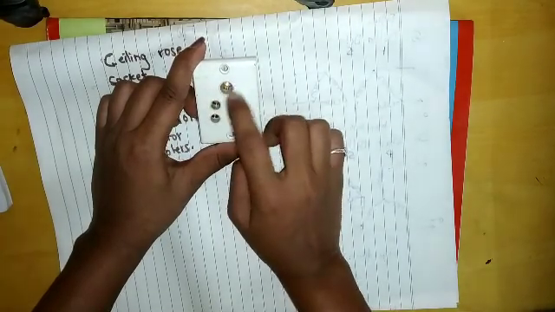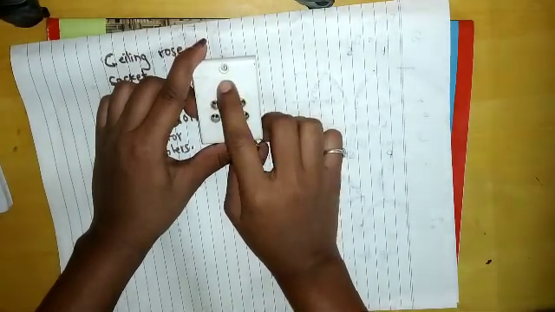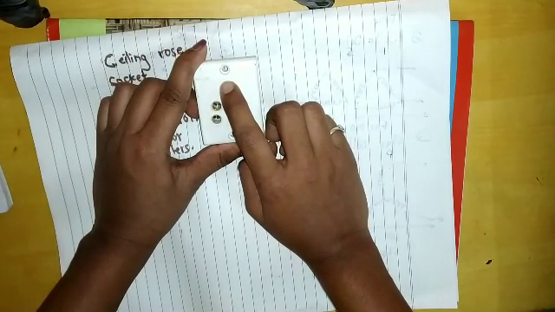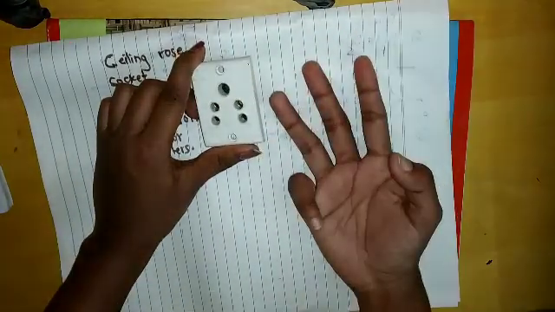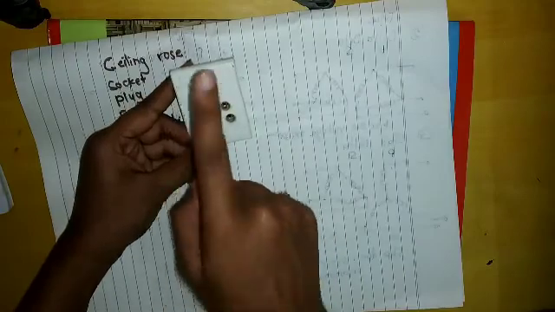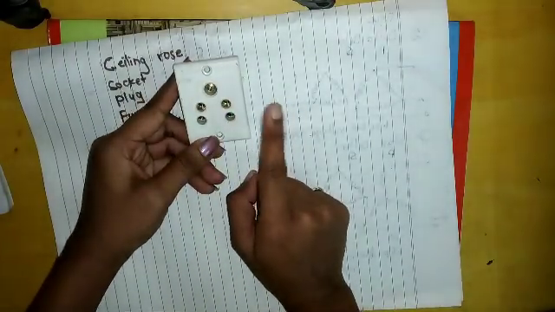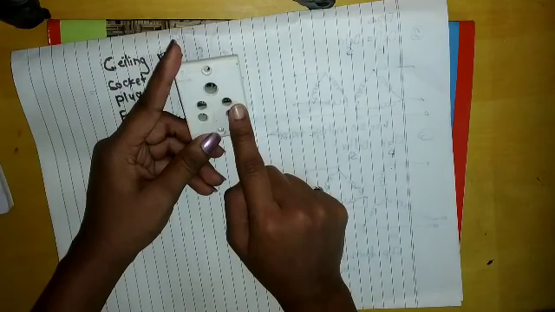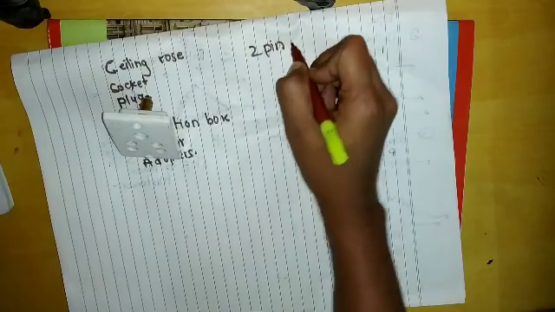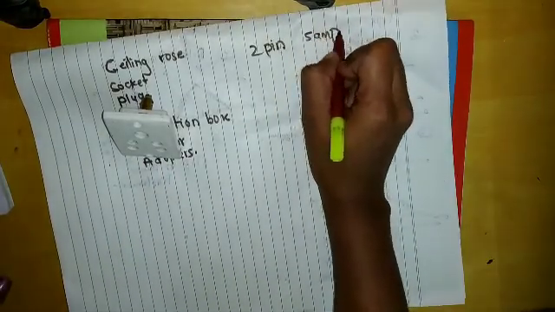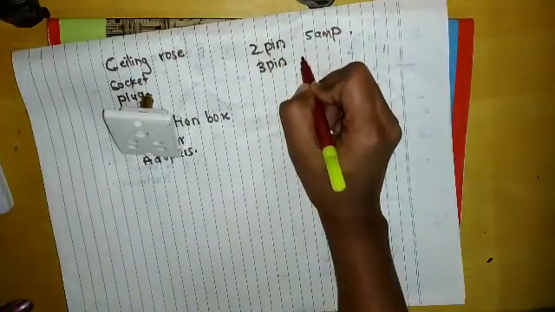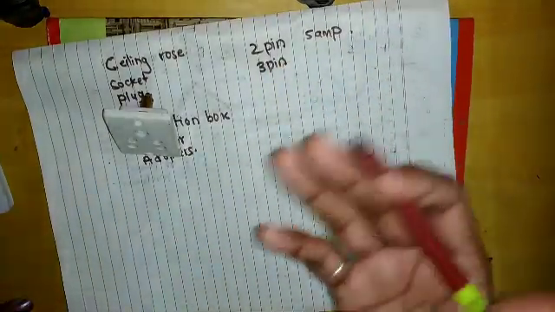The terminal which is thicker is given to the earth. Cover again molded, and corresponding 3 holes. There are 2-pin sockets as well as 3-pin sockets. In a 3-pin socket, that means it will be provided with earthing, and in 2-pin there will be no earthing. So 2-pin sockets are used for 5 ampere current, and 3-pin sockets are used where the power circuit is required.